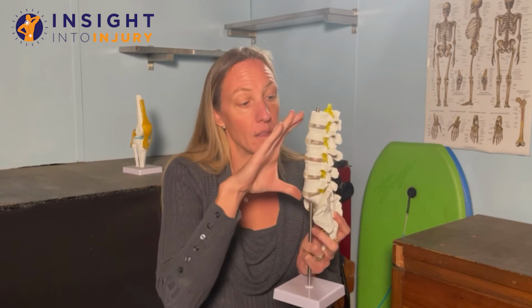So any kind of compression that you add to all that, from having tight muscles or slouching with bad posture, is going to intensify that arthritis or degeneration that's going on. Loosening those muscles and having good posture will mean you'll have less symptoms from that diagnosis.